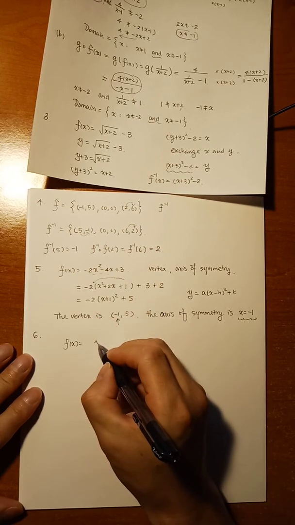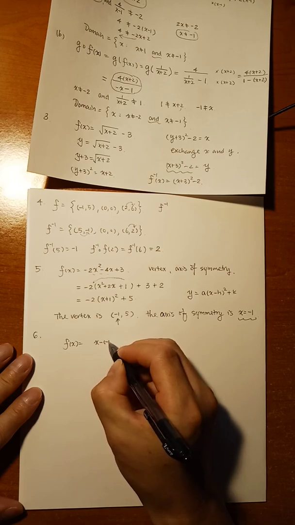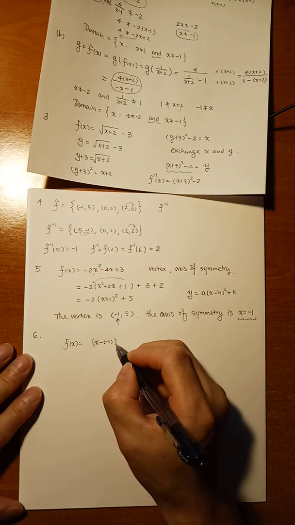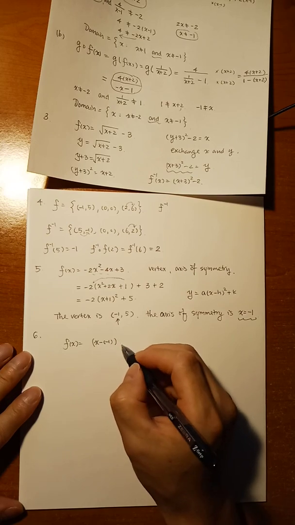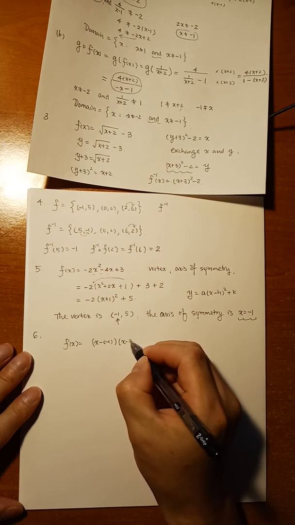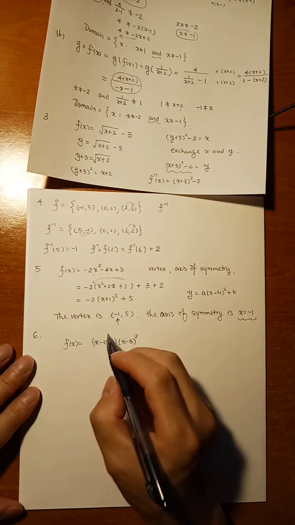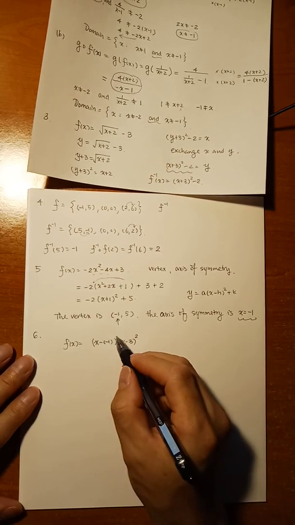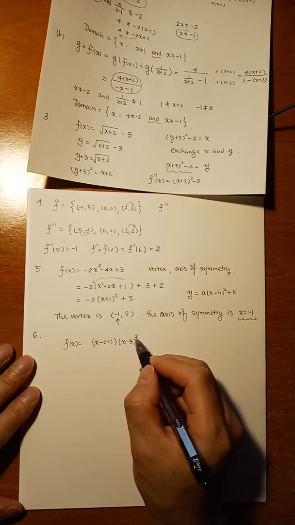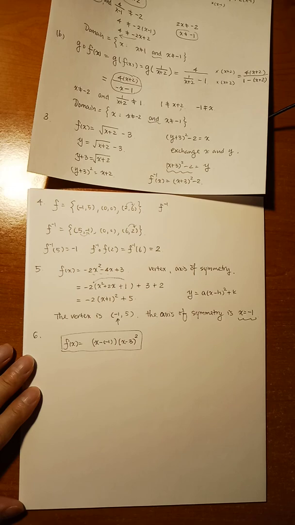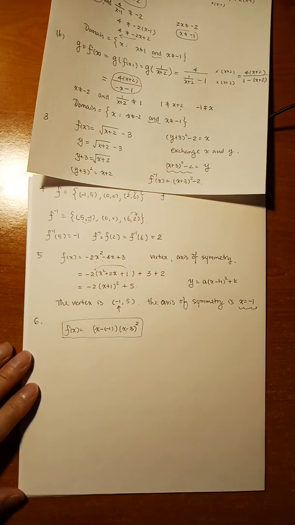Zeros: it has 0 and negative 1 with multiplicity 1, and 0 and 3 with multiplicity 2. And the degree is 3. Here's degree 1, here's degree 2. So the sum is degree 3, and that's it.